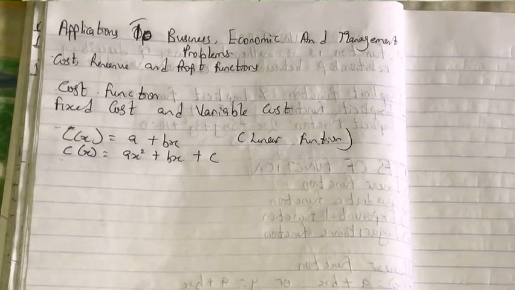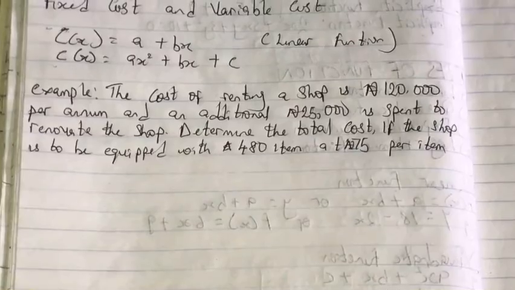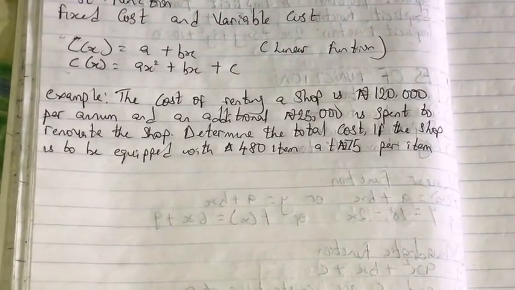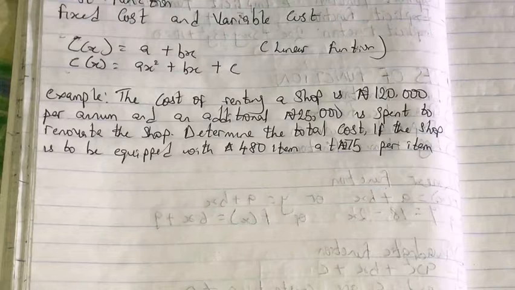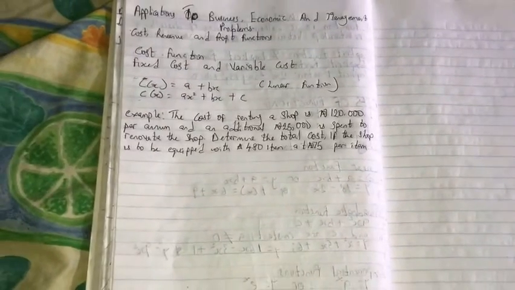So I'll be diving into an example for our fixed cost. Alright, the cost of renting a shop is 120,000 naira per annum, and an additional 25,000 is spent to renovate the shop. You are told to determine the total cost if the shop is to be equipped with 480 items at 75 naira per item. Alright, here's our solution to this.